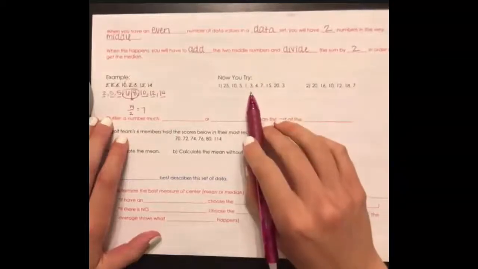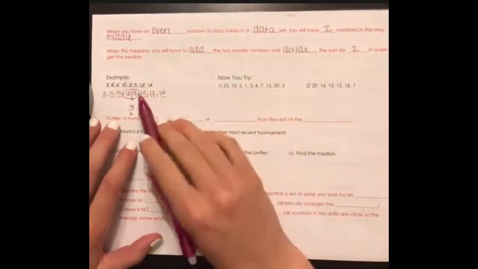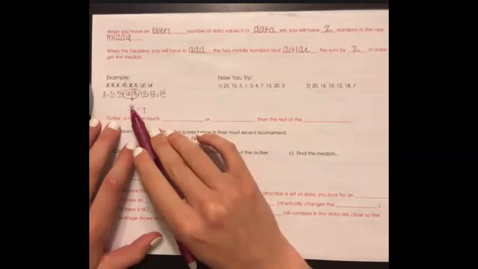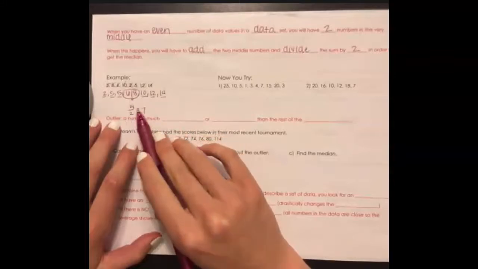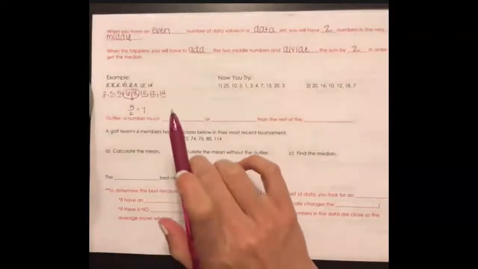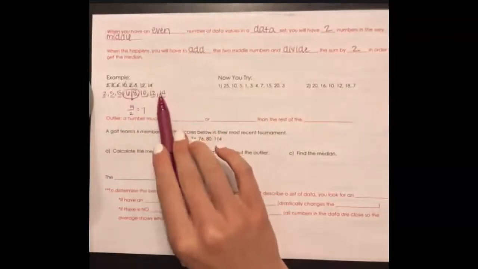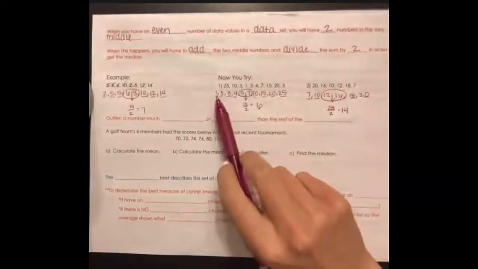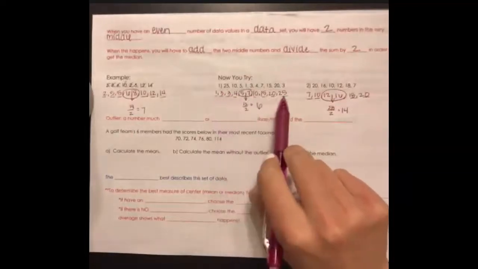So I want you to go ahead and I want you to try. First things first, put them in numerical order. When you get to your last 2, add them up, and then divide by 2, and that is the exact number that's in the middle of that data set. So you go ahead, pause this video, and I want you to try finding the median when you have 2 numbers left.